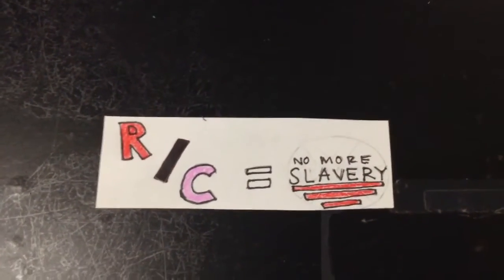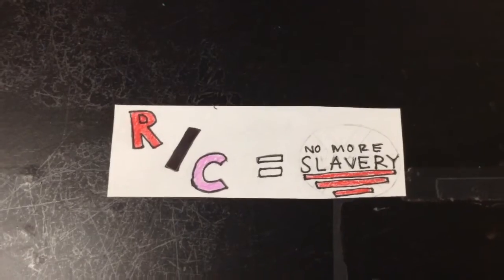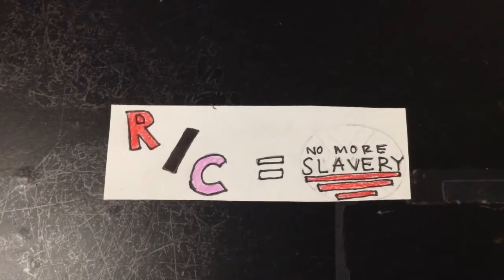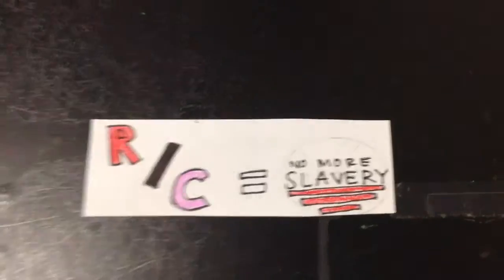The southern states saw secession as a means to solve their problems because they felt that if the Republicans took over the Senate, that would be a direct threat to the institution of slavery. Hence, the simple math problem here: Republicans over Congress equals no more slavery.